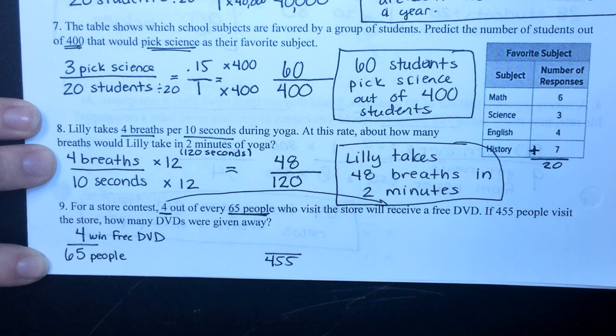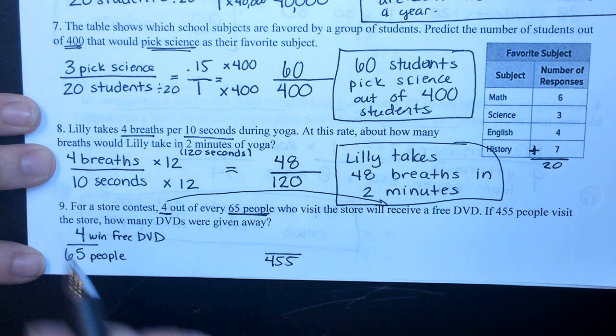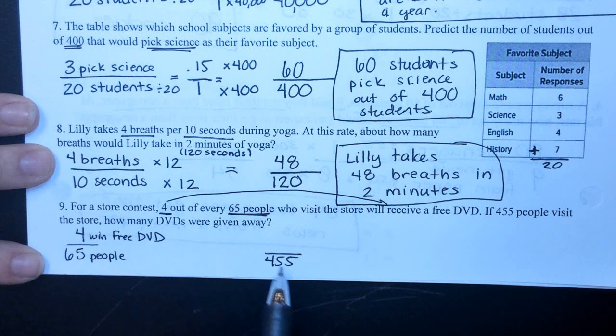We're going to do this like we did all the other ones. So what number do I want to make 65? I know I want to make it 455, but before I go there, I'm going to make it an easier number.